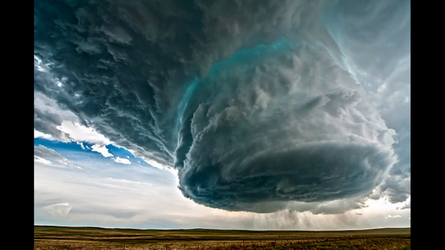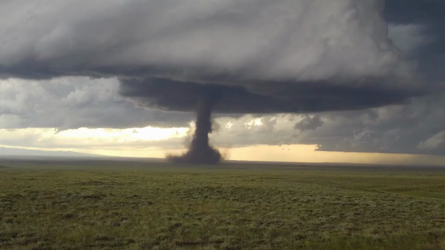Low precipitation supercells are storms with high bases and are less likely to produce tornadoes. They have the strongest updraft, biggest hail, and strongest straight line winds. Tornadoes can form in a low precipitation supercell, and when they do, they are spectacular.